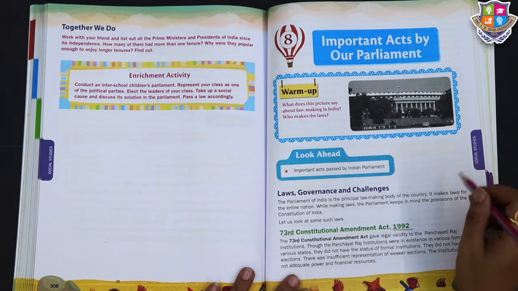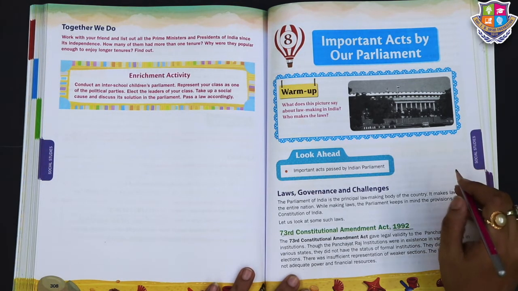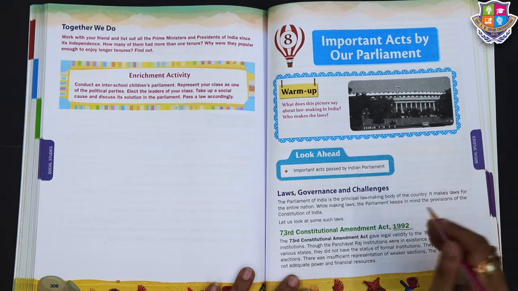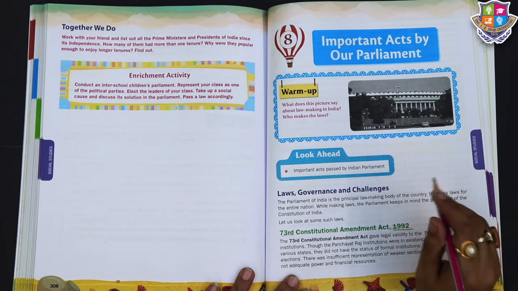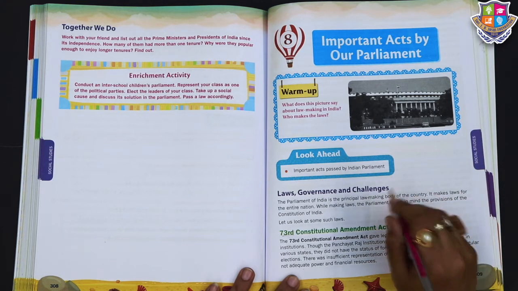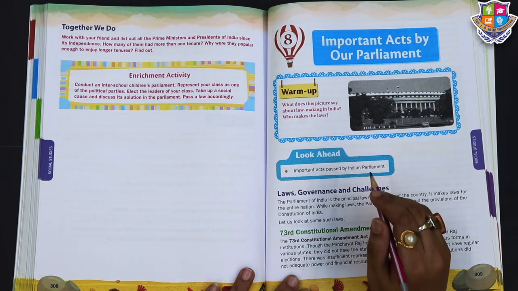So Panchayati Raj. In the rural area, the Gram Panchayat are elected by the people of the villages, but only those people who were rich, who had a higher position in the village, were allowed to cast the vote, and the women were not allowed.